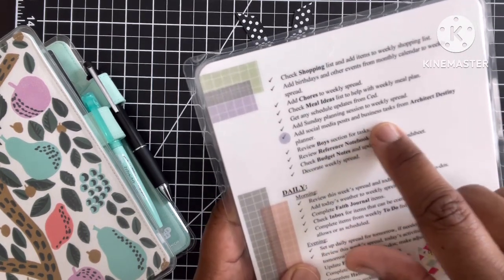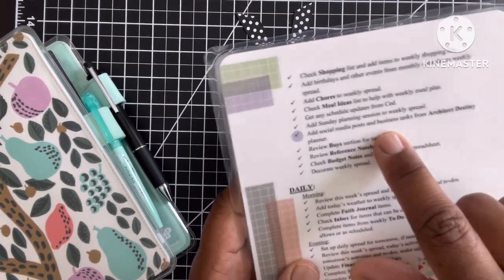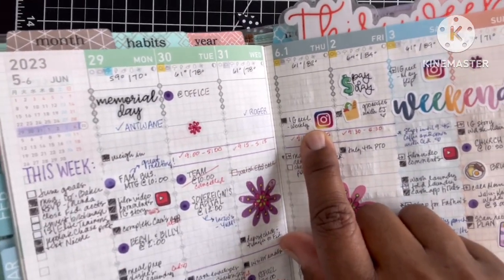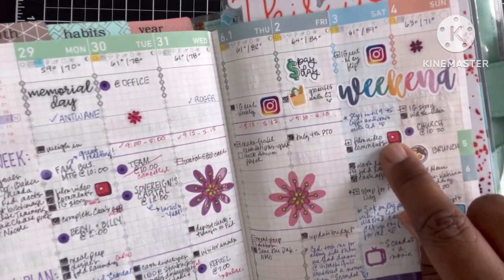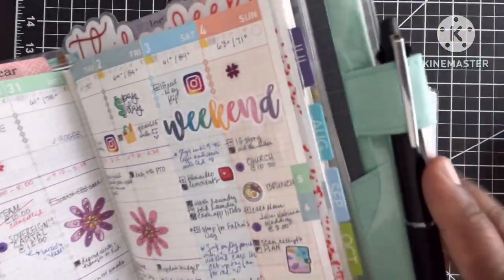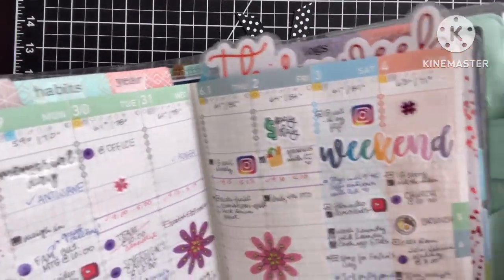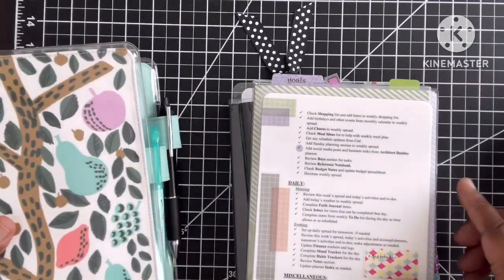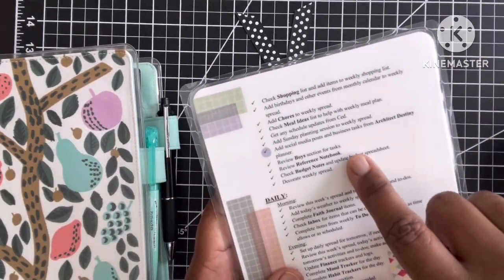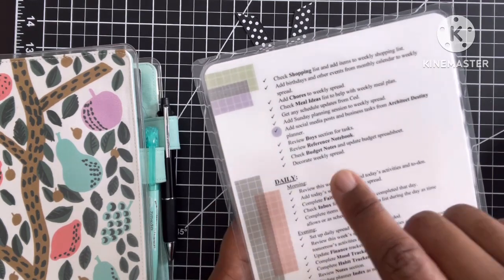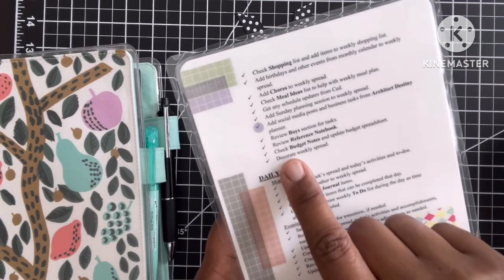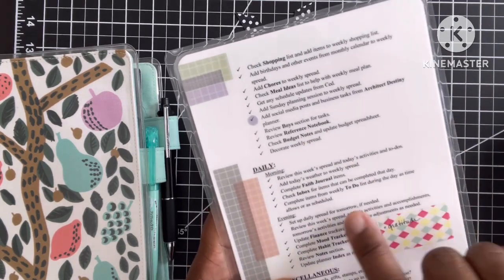Add any social media posts for Architect Destiny, and I plan that in my weekly spreads as well. If I want to do an Instagram reel on a certain day, I typically film the video on Saturday. Typically I'll use some cute stickers for that, and I'll put any social media post plans that I have on my weekly. Review my boys section, see if there's anything I need to do or remember for them. Review my reference notebook for anything potentially.